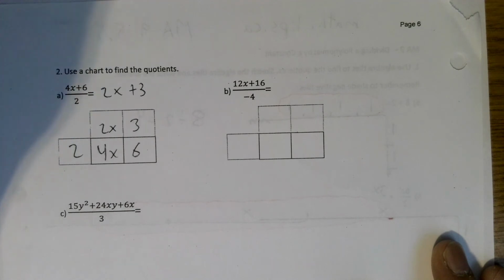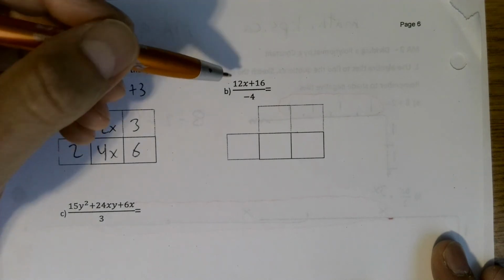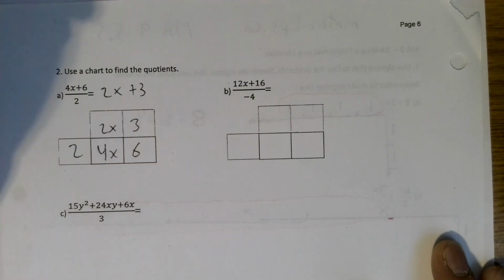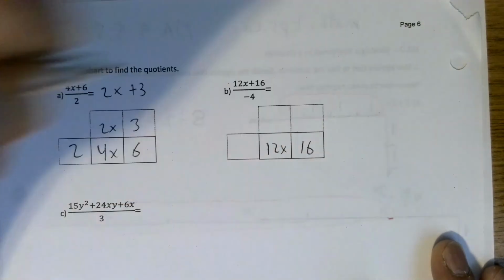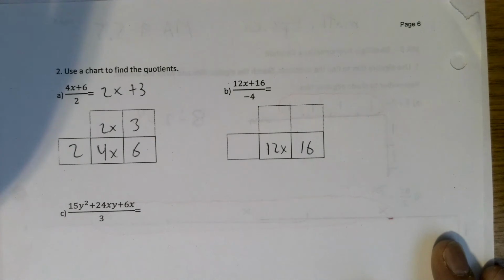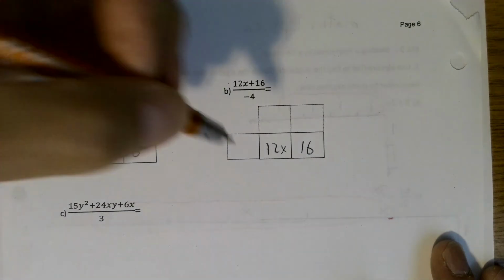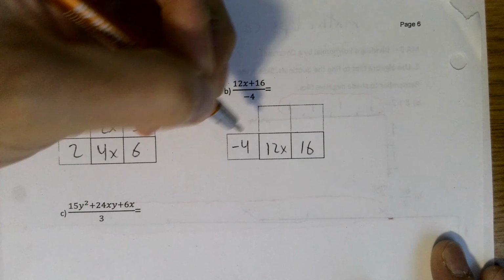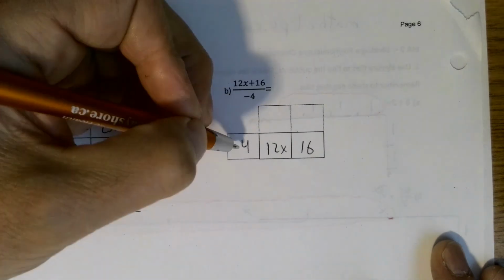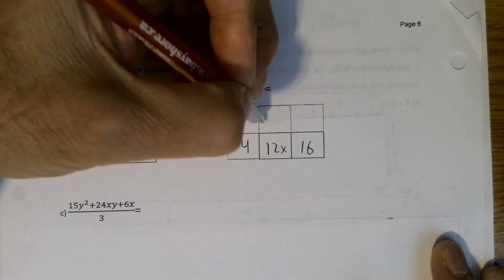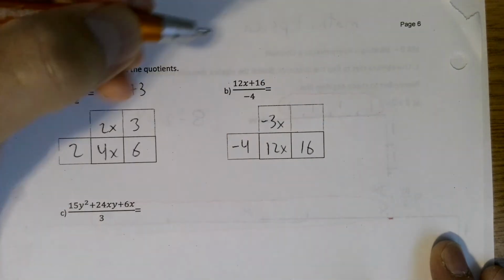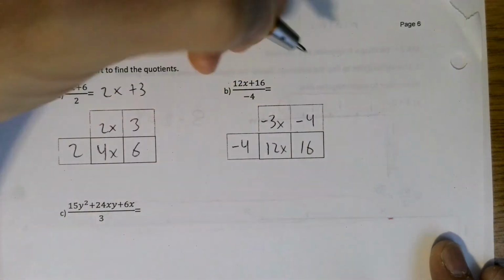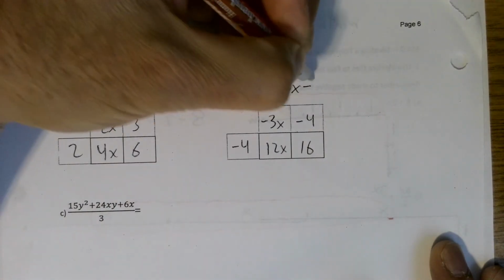Okay, next one. Start with our tiles. The tiles we'd use on this one are 12x plus 16. So this is where the tiles would go if we were using algebra tiles. Thankfully, we don't have to count out 12 French fries and 16 little white ones. And then we're dividing by negative 4. Something times negative 4 equals 12x. That's going to be negative 3x. And something times negative 4 equals 16. That's going to be negative 4. So my answer is negative 3x minus 4.